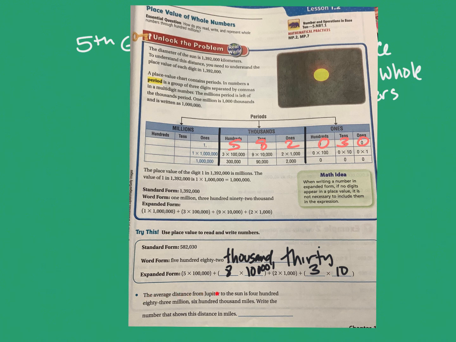The average distance from Jupiter to the sun is 483,600,000 miles. Write the number that shows this distance in miles. Okay, I'm going to underline that number here in the word form, 483,600,000 miles.